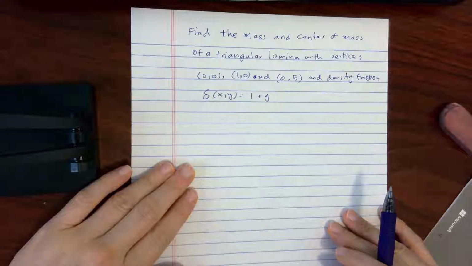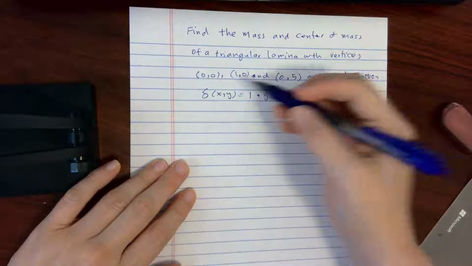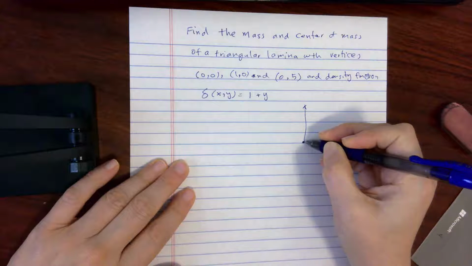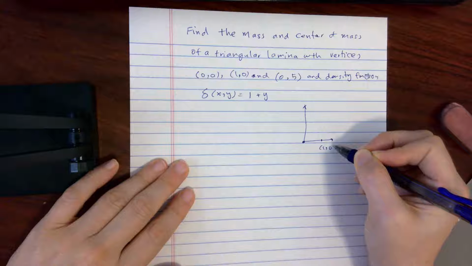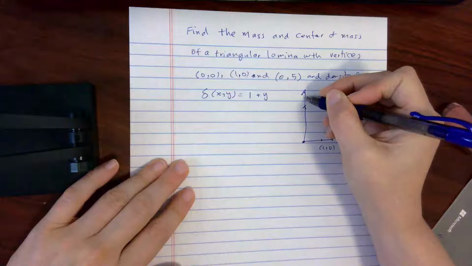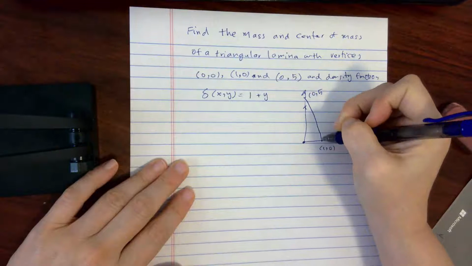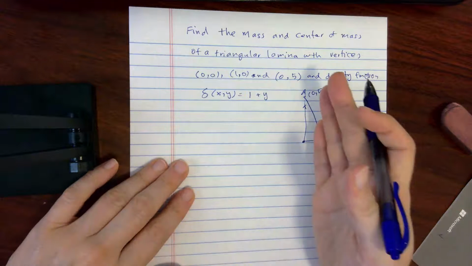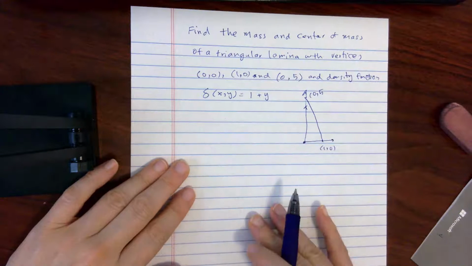Find the mass and center of mass of a triangular lamina with vertices (0, 0), (1, 0), and up here (0, 5). So again, first of all, we want to find the center of mass.